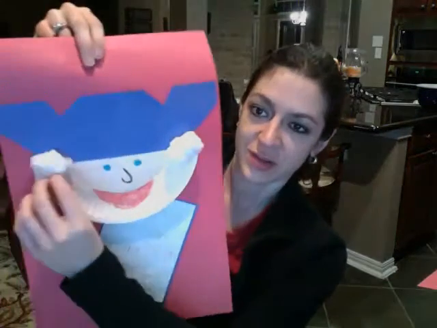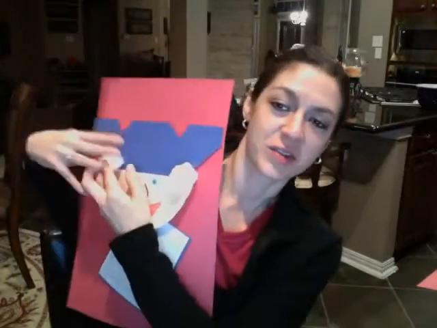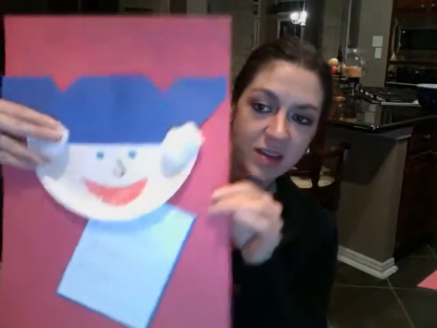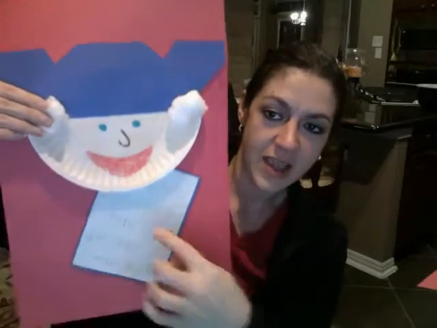Then we're going to create an artwork, our own little George Washington, and with that artwork we're going to take a piece of paper and write down an interesting fact. So I'm going to have each child participate in whatever they thought was the coolest fact about George Washington. So the end result, I think George is losing his hair here, will look something similar to this. So here's our little George Washington, and then an interesting fact about him.